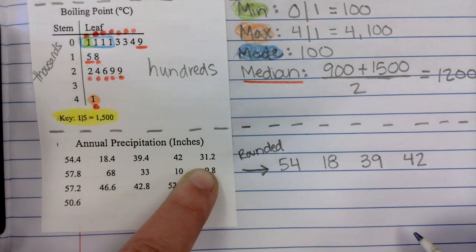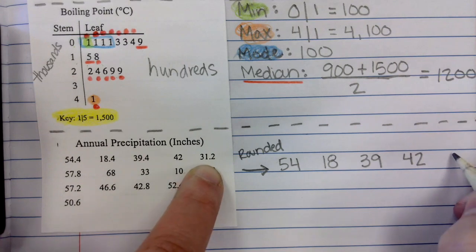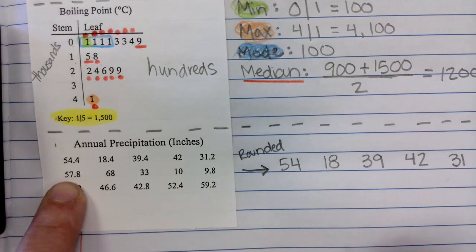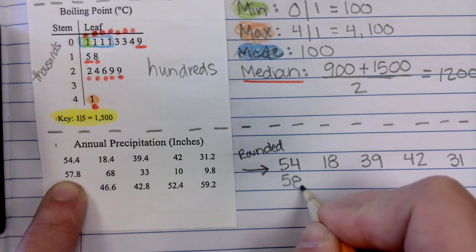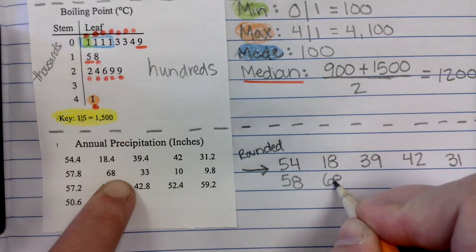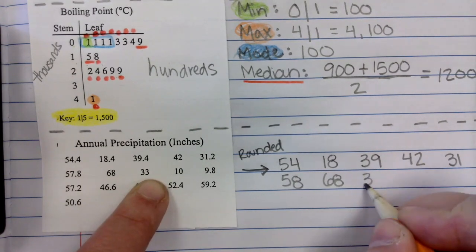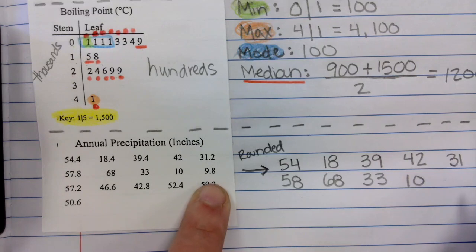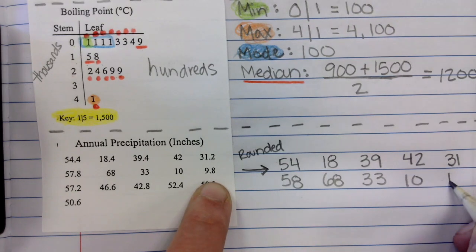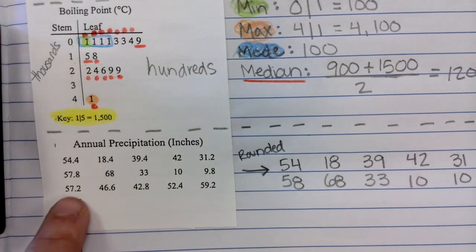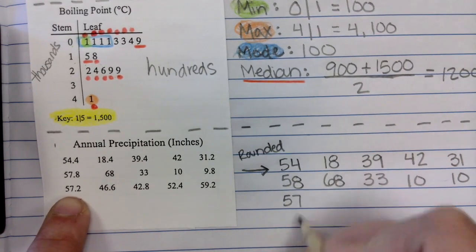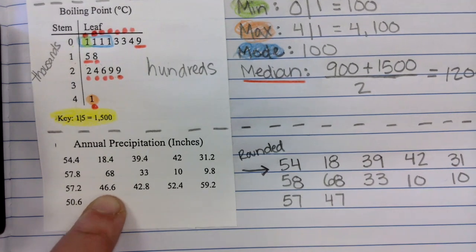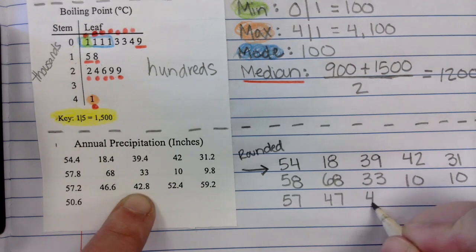68 is 68. 33 is 33. 10 stays 10. What about 9.8? That would round up to 10. 57.2, 57. 46.6, 47. 42.8, 43? Yeah, I think I said 42, sorry. 52.4, 52. 59.2, 59. And 50.6, 51.